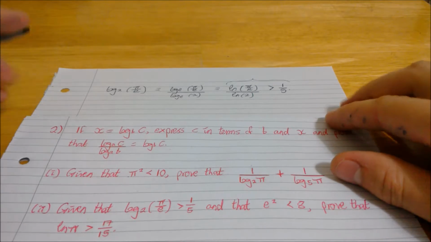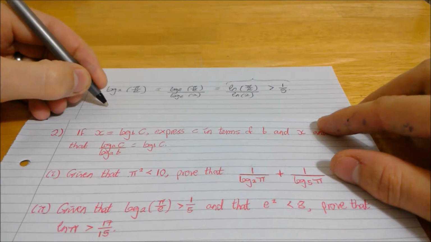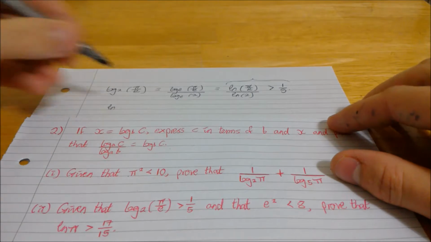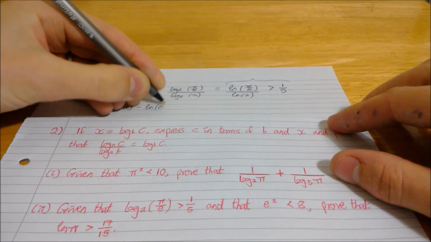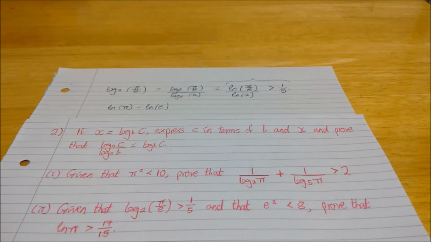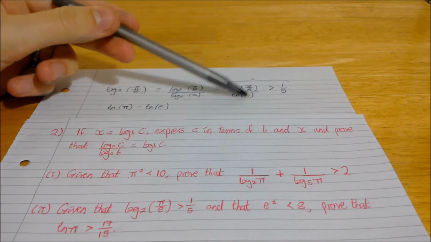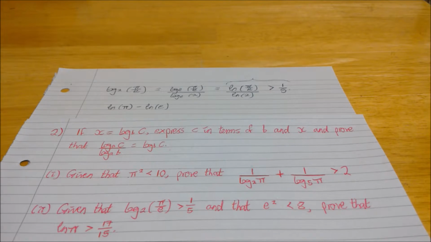So let's see. Natural log of pi over e can actually be written in this form, log pi minus log e, for the same reason that log of a plus log of b is log of ab. We've also got that log of a over b is log of a minus log of b. That's something that I'll leave for you to show.